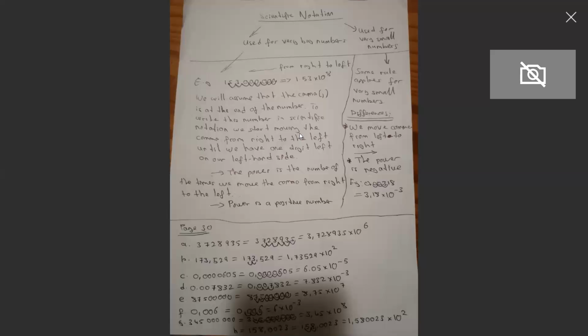When the number is a very big number, bigger than 0, a positive number, our power is always positive. And when the number is very small, less than 0, our power is going to be a negative number. So we use the positive power for very big numbers and the negative power for very small numbers.